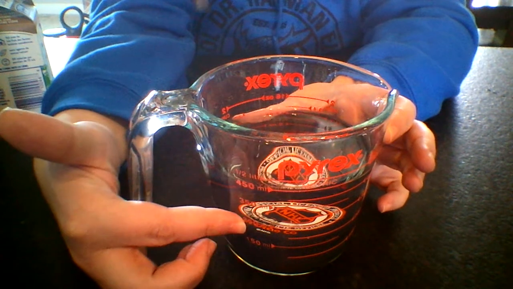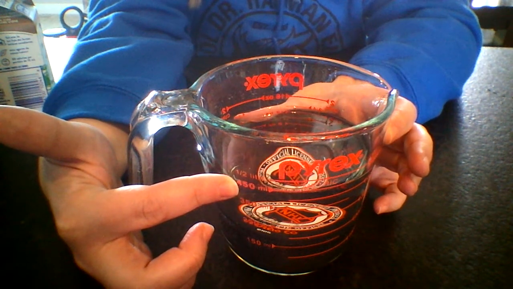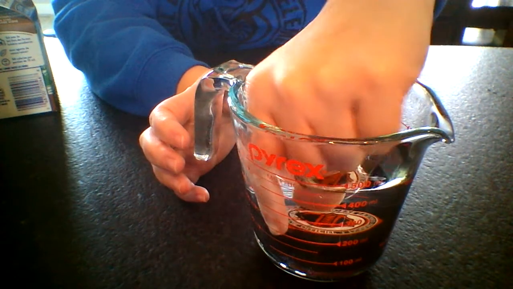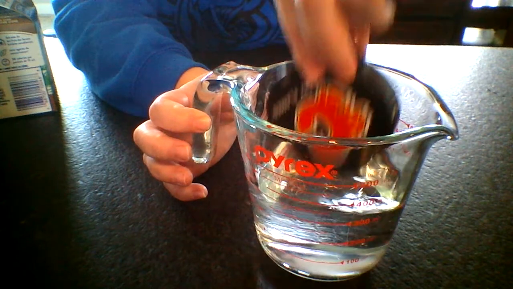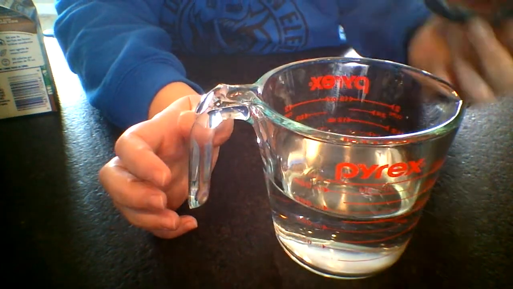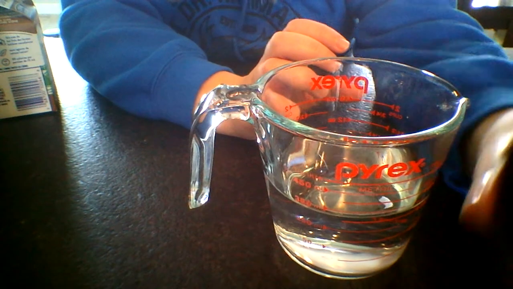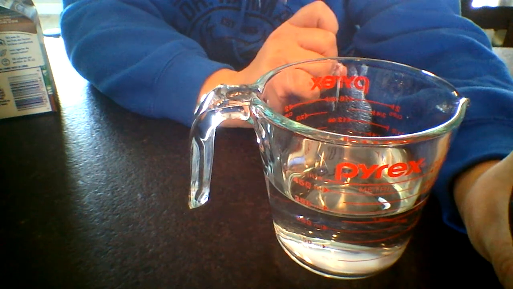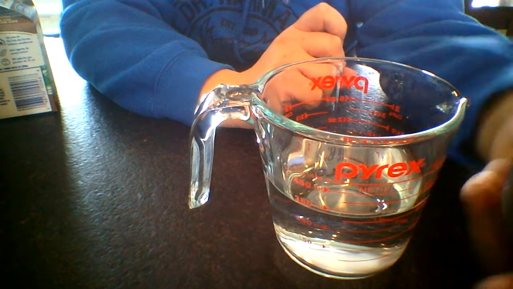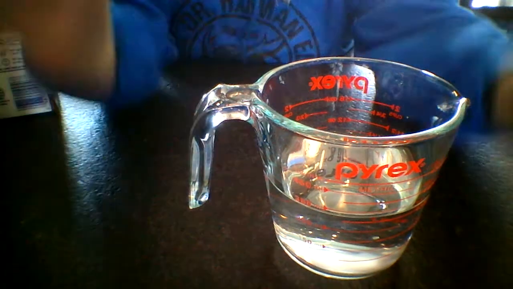It went from 300 to 450 milliliters. So the displacement, or the volume of this hockey puck, is 450 minus 300, so it's 150 milliliters. And we know that 1 milliliter equals 1 centimeter cubed. Therefore, the volume of this hockey puck is 150 centimeters cubed.